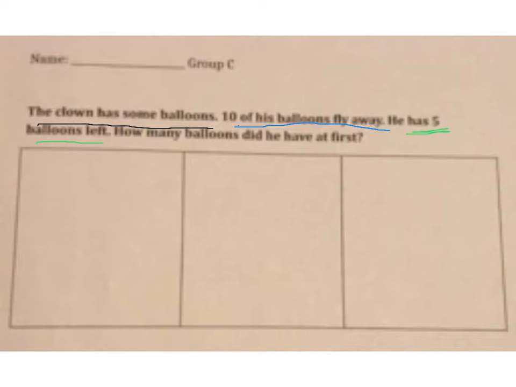Now it's your turn to take your piece of paper and to draw a picture of what happened in each part of the story. Remember, in the first box, draw a picture of what happened first. In the middle box, draw a picture of what happened next. And in the last box, draw a picture of what happened last. Pause this video, and when your partner and you have both completed your pictures, you can turn the video back on.